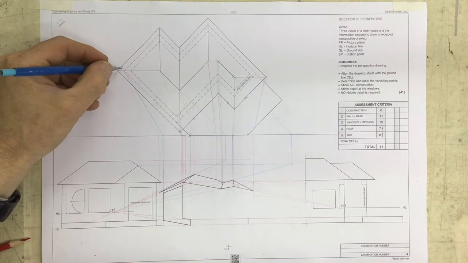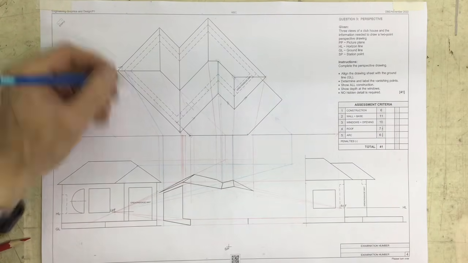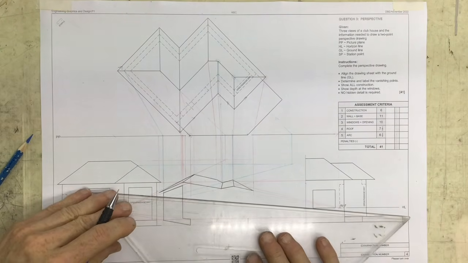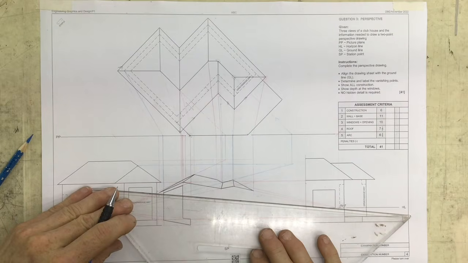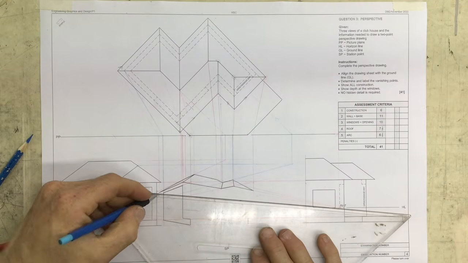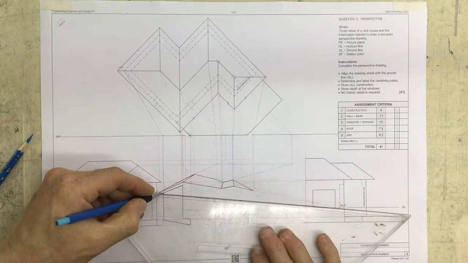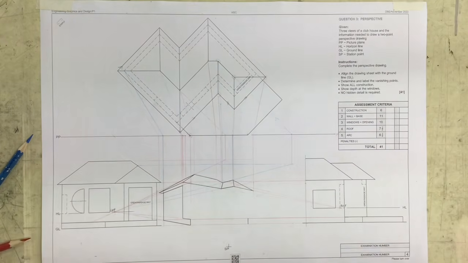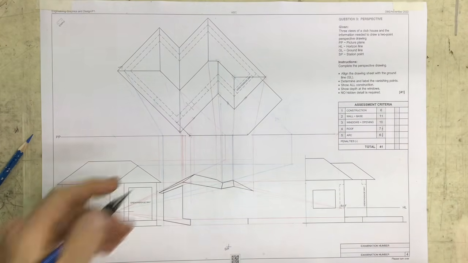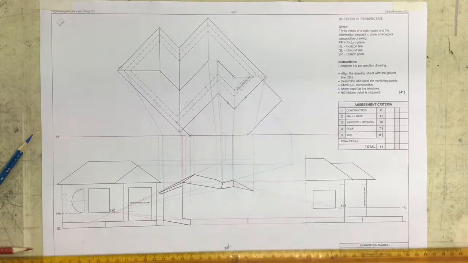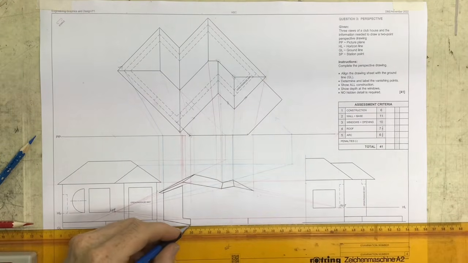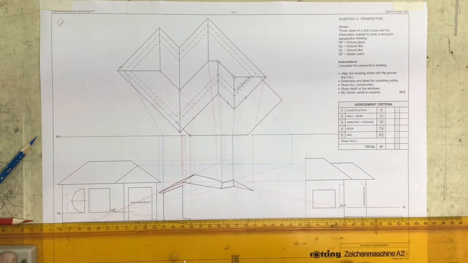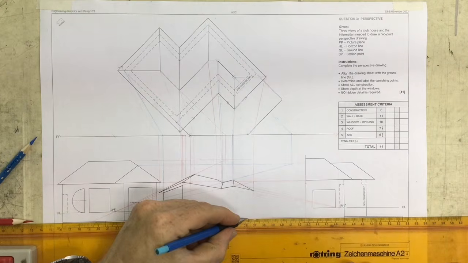I've got this little piece of roof over here. Which side is that going off to? That's going off to the right-hand vanishing point. I've got that corner over there. I'm going to be able to draw a line going from that corner, going down to the right-hand vanishing point. And you'll see that that corner is just above that, so that's all correct. Right, next thing, let me draw a line coming across over there and a line coming across over there.